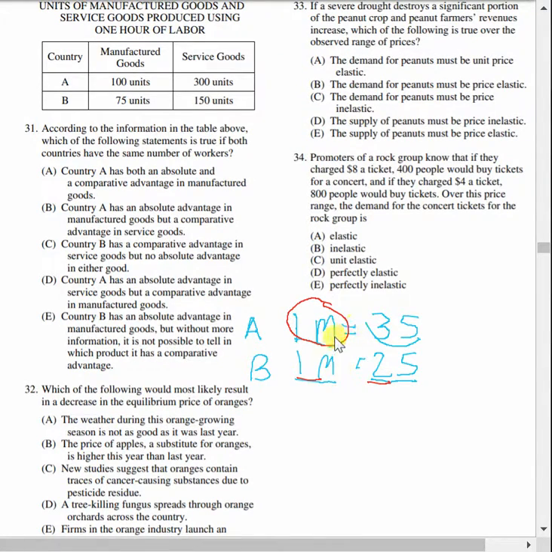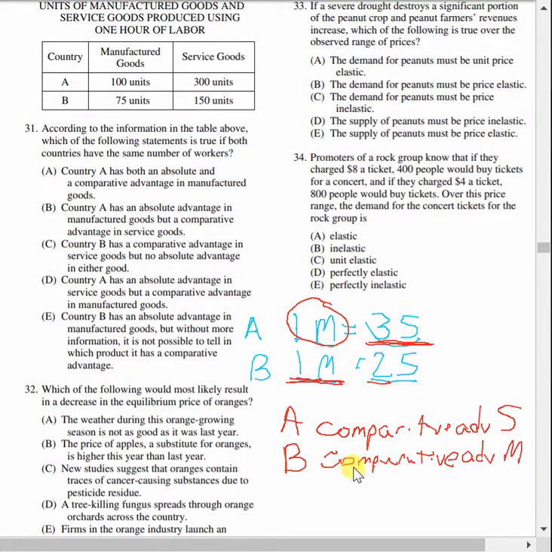So since M is more valuable in country A, it's got a comparative advantage in services. And that means if they have a comparative advantage in services, then country B's got the comparative advantage in manufactured goods. So country A would be glad to trade services for manufactured goods. So A's comparative advantage is in services, and B's comparative advantage is in manufactured goods.